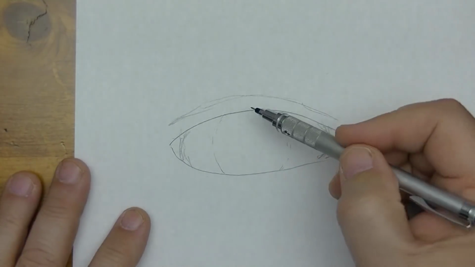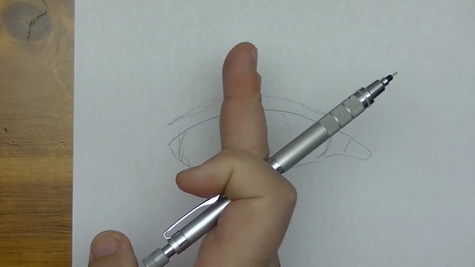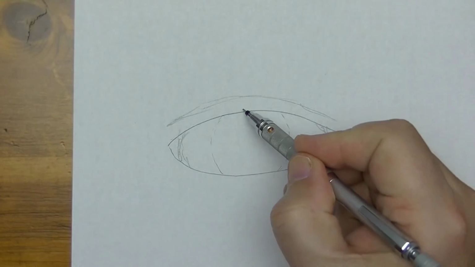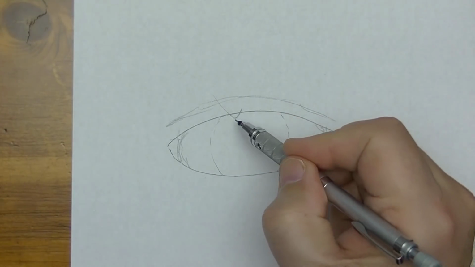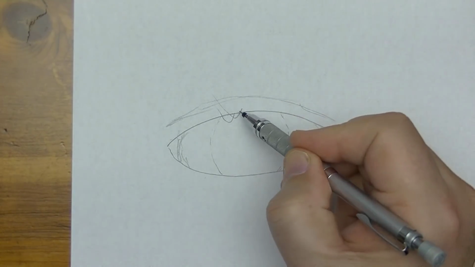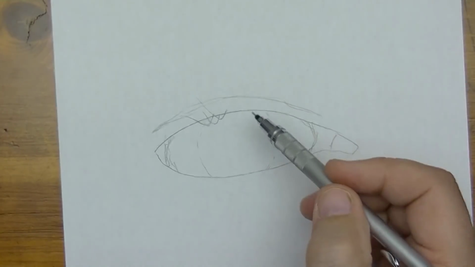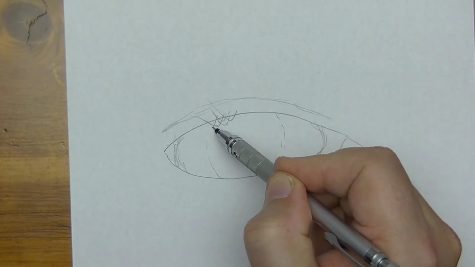Okay, when you're drawing eyelashes, usually from the middle over, you're going to end up with a lash that comes down and then hooks up. Down and hooks up. Okay, and you're just going to be doing that, and you want to look at your reference.